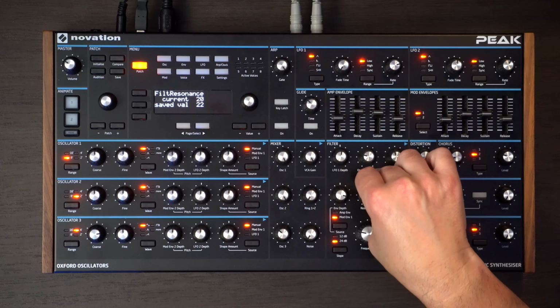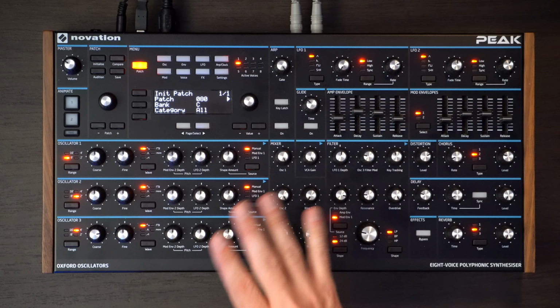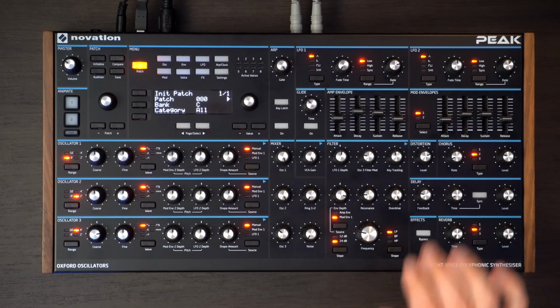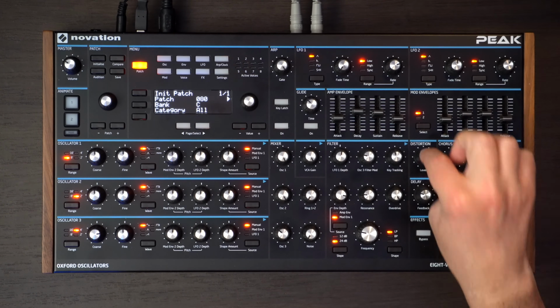Resonance of the filter, let's bring that up to 22, just to add a little bit more, and it tends to take away a little bit of the bass as well. Next up is where we're going to get the majority of the sound, and it's from the overdrive and distortion.